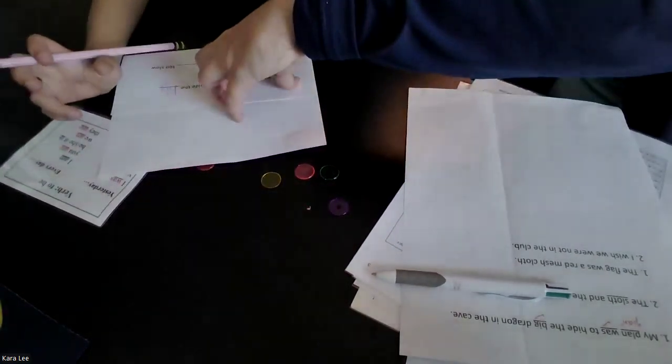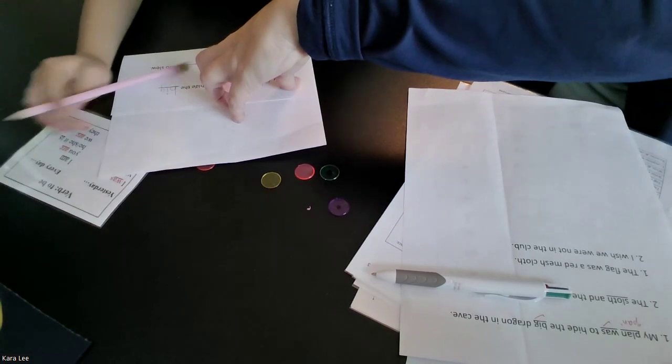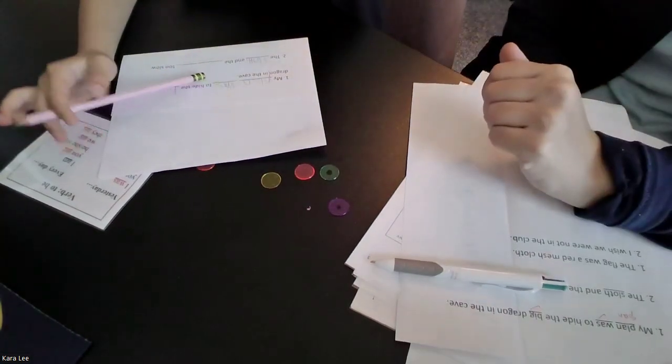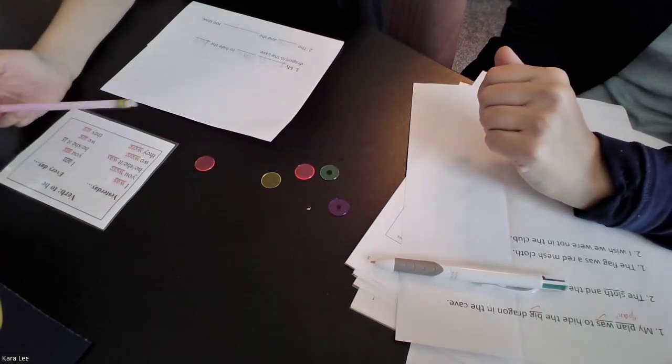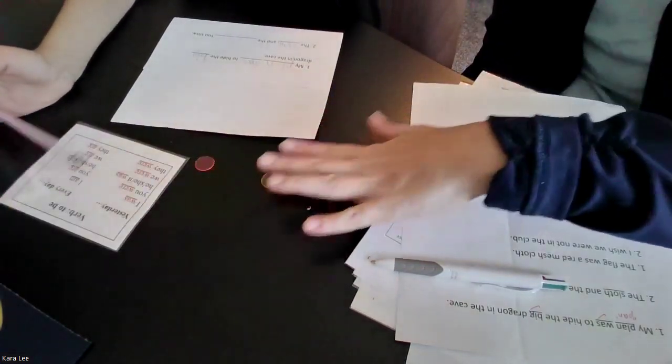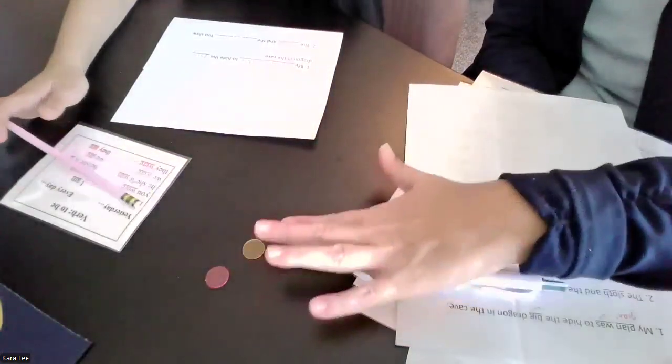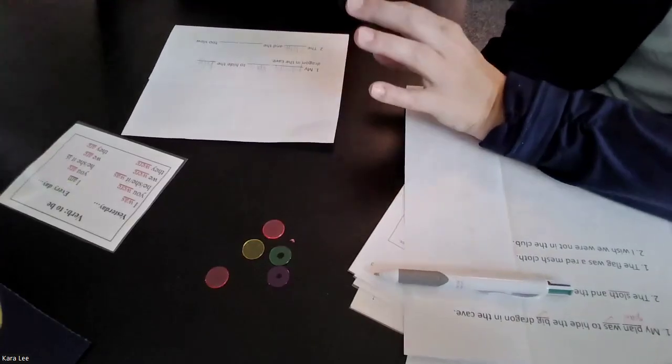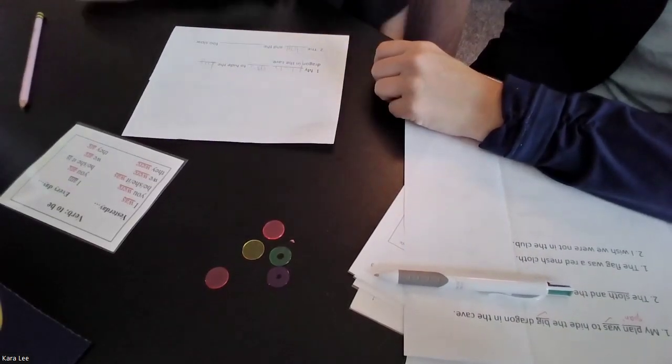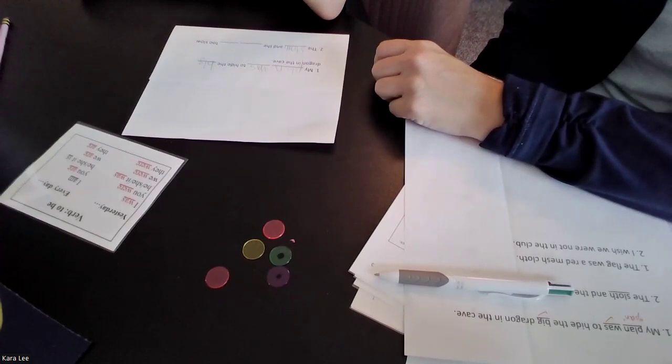And the slug. Slug. Is slug a simple word? Just a base? Yeah. Good. Is it a wonder word or is it a content word? Content. Okay, good. Tap the sounds. Good.